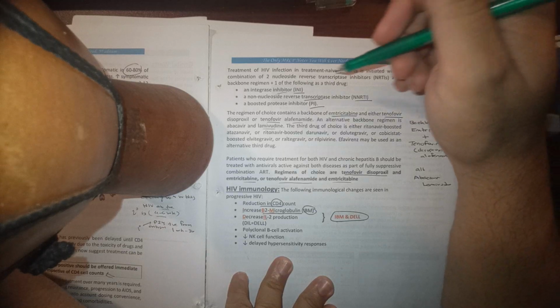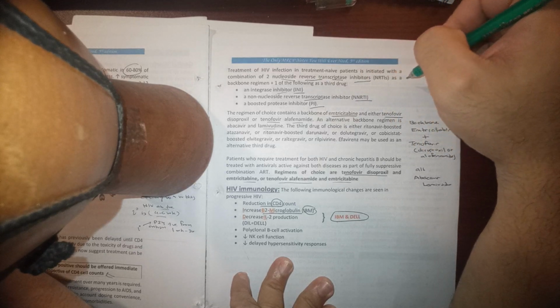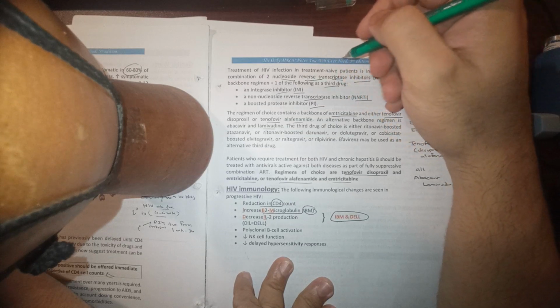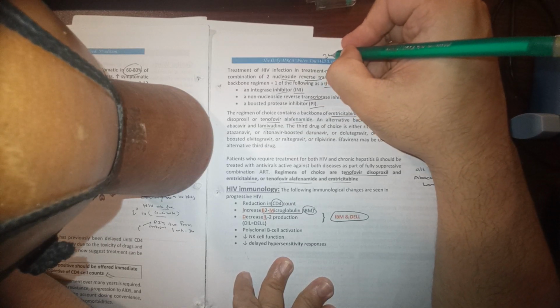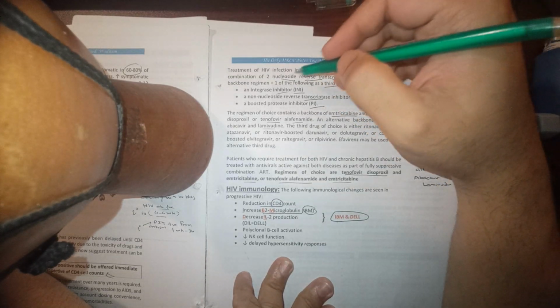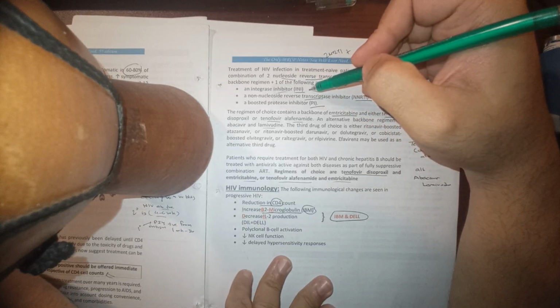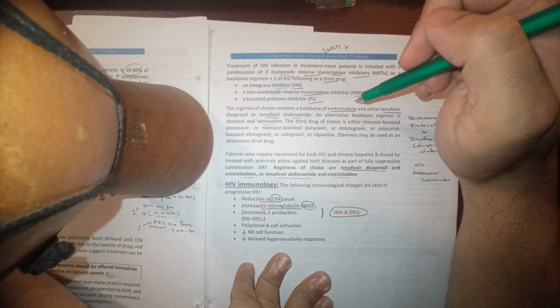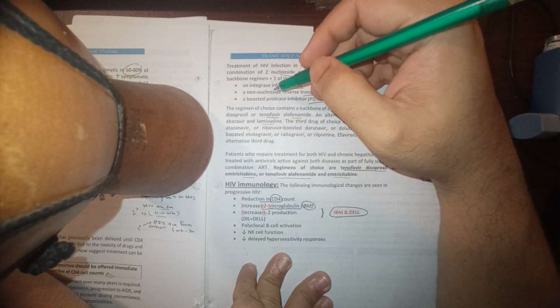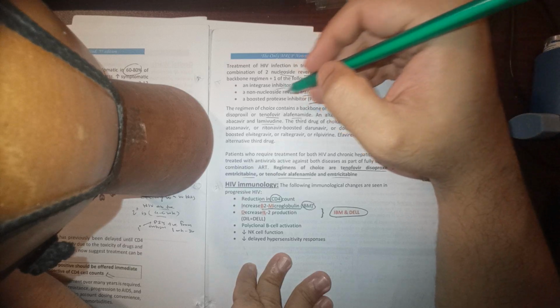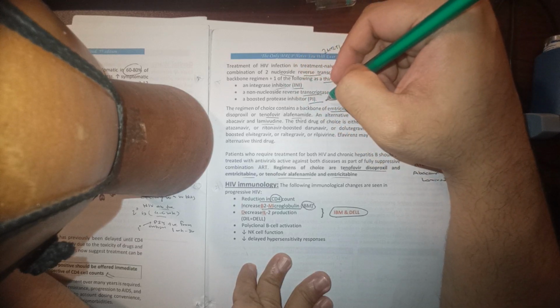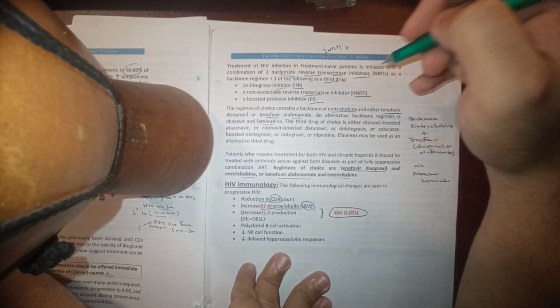Treatment of HIV infection in treatment-naive patients is initiated with a combination of two nucleoside reverse transcriptase inhibitors (NRTIs) as a backbone regimen, plus one of the following as a third drug. So two NRTIs plus one of these three. What are these three? An integrase inhibitor, like the -gravirs as we knew before, a non-nucleoside reverse transcriptase inhibitor, and a boosted protease inhibitor, the -navirs, all those names.